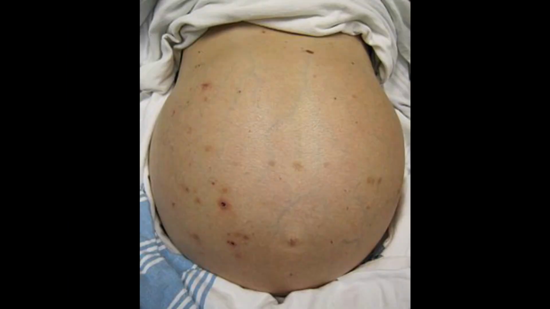Next, regarding the surface of the skin, on inspection, if your patient's abdominal skin is very smooth and shiny, that indicates a distended abdomen.